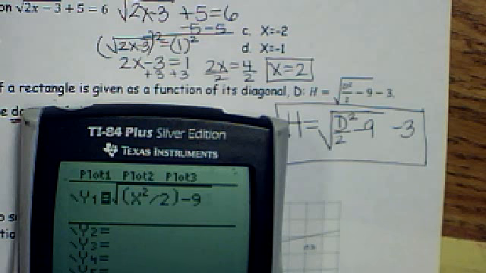Now, because I have a newer calculator, I didn't have to put parentheses around everything. It's all of that stuff. If you have an older calculator, you needed a double set of parentheses. So if you have your own that's an older one, like an 83 plus, you needed parentheses around all of that. But because I have a newer one, I don't. So just be careful with that. And then the minus 3, and you can see that that minus 3 is on the outside of the radical now. Now I'm going to hit graph.